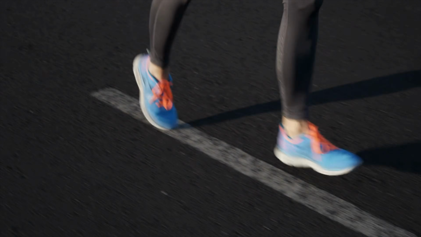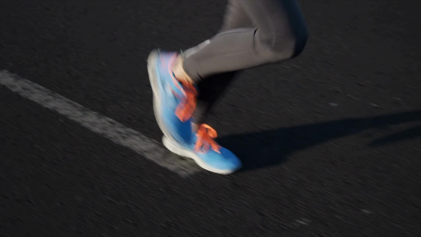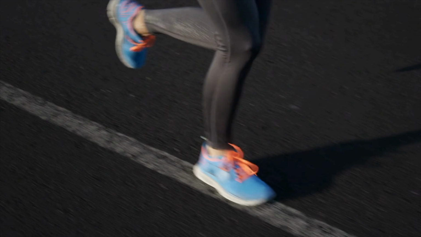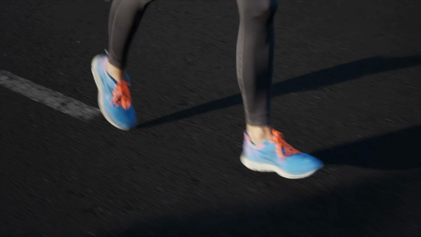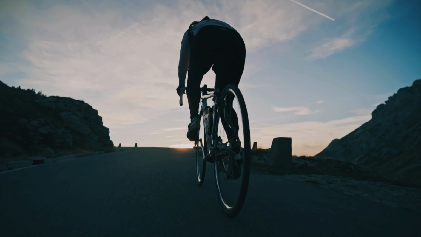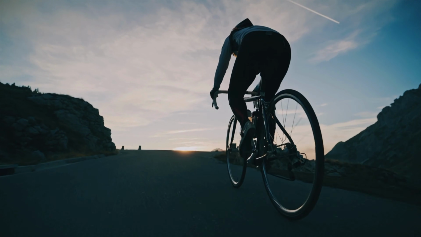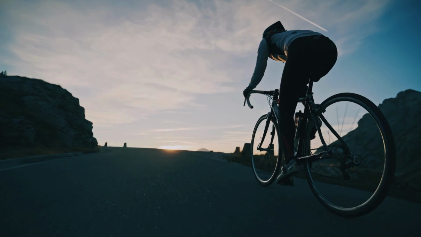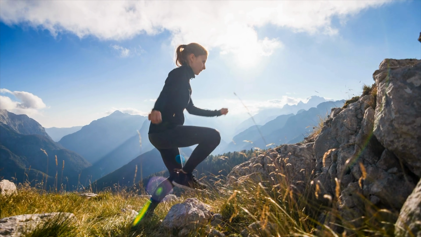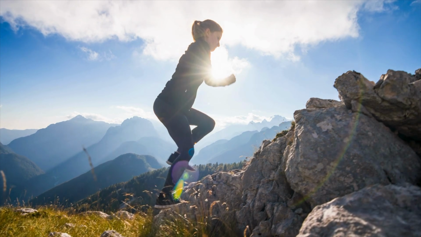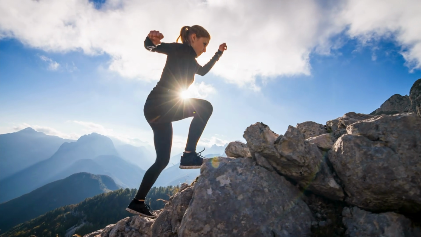Running, particularly long distance running or running on uneven surfaces, which can cause the IT band to become tight and rub against the knee. Cycling. Poor bike fit or pedaling mechanics can place strain on the knee, especially if the knee tracks outwards during the pedal stroke. Hiking or stair climbing. Uphill walking or climbing stairs increases tension on the IT band and puts stress on the lateral aspect of the knee.